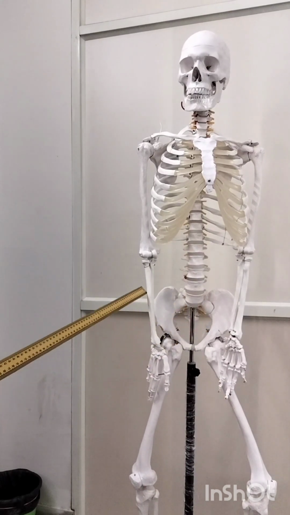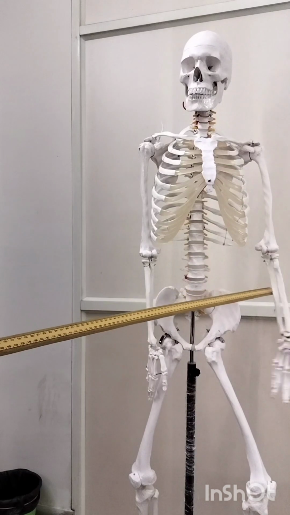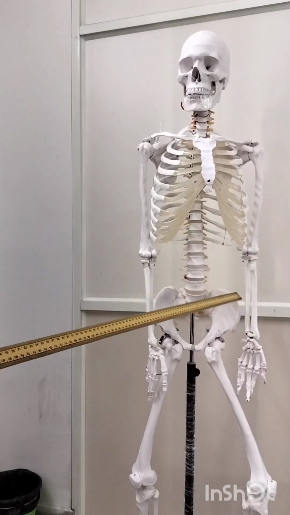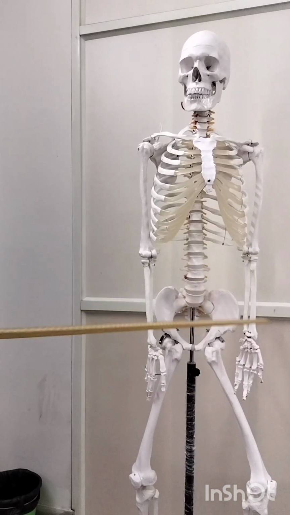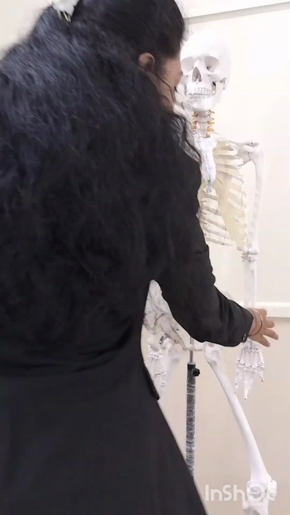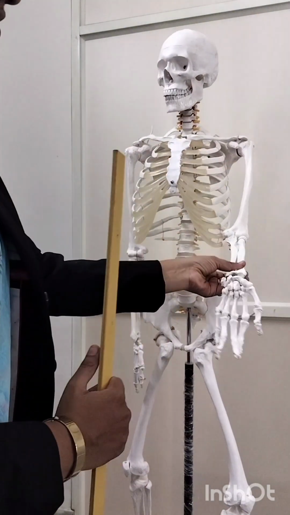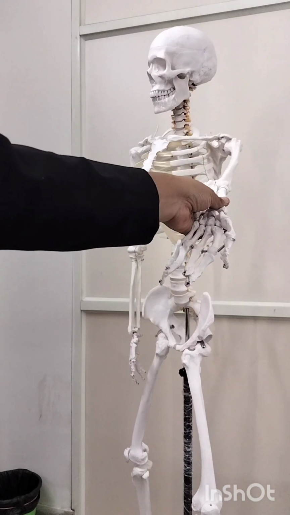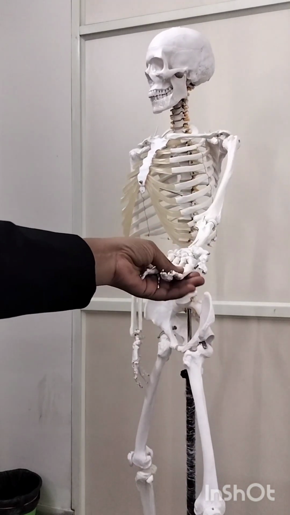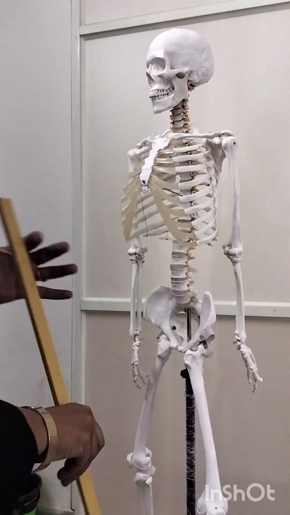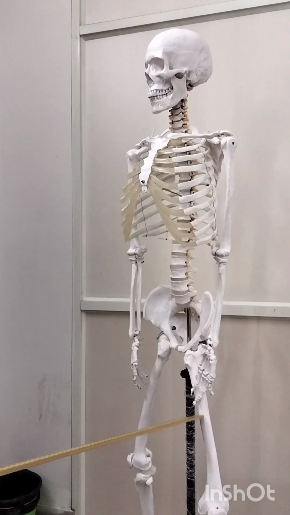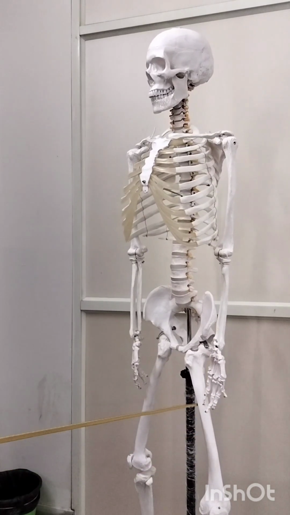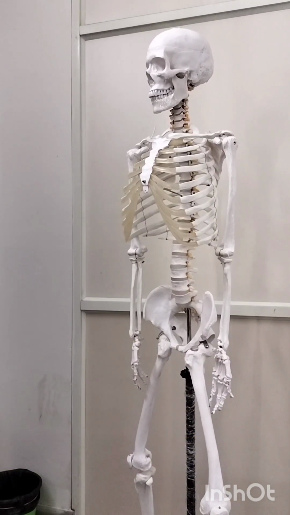This is the radius. You know, this hand, this is the radius. This is the radius, and this is the ulna, and these are the hand bones, and this long thigh bone is also known as the femur, and this is the knee bone.